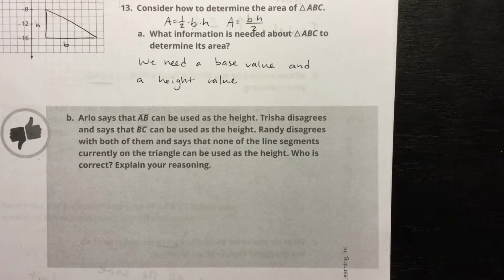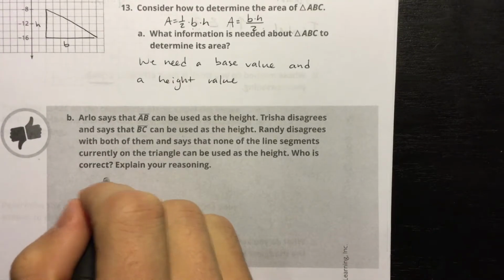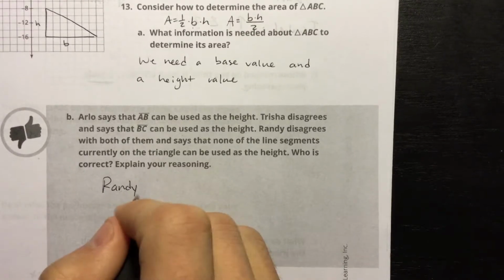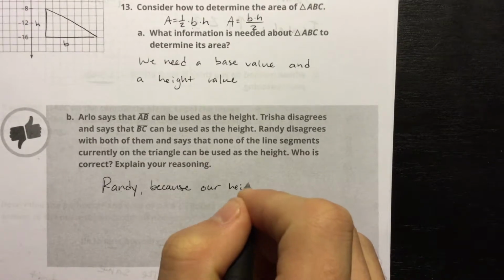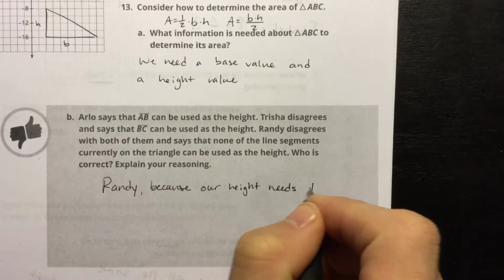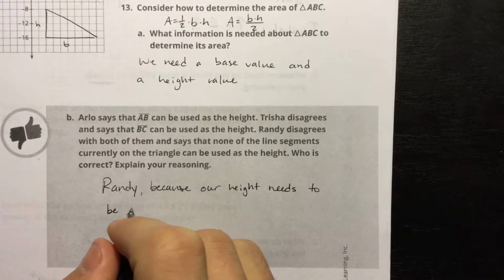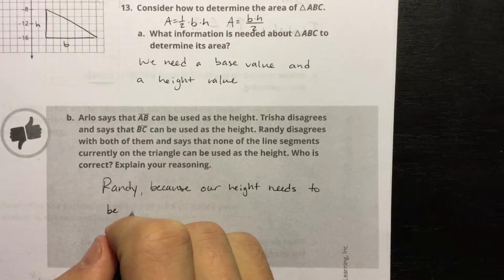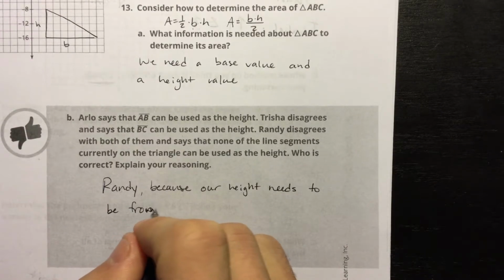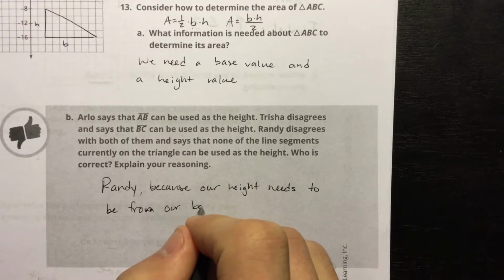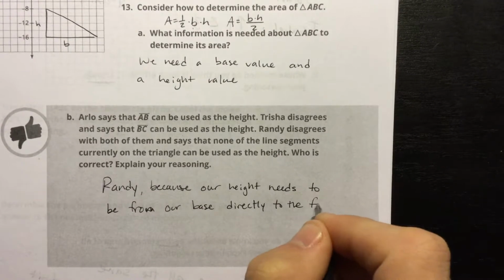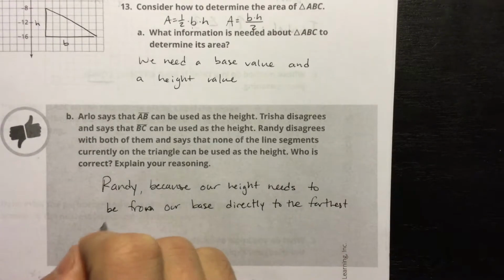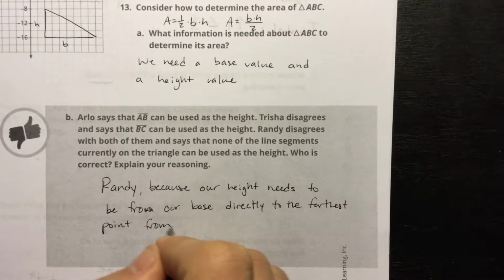So, and we'll do some more of those calculations in a second, but for now, to answer question B, who's correct, we would say Randy, and then we can say because the height needs to be from our base directly to the farthest point from the base.